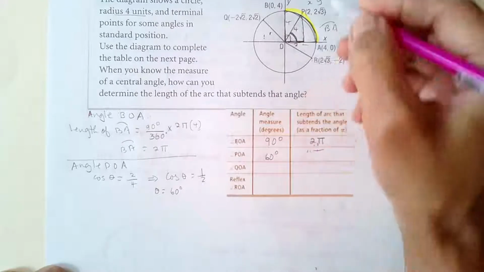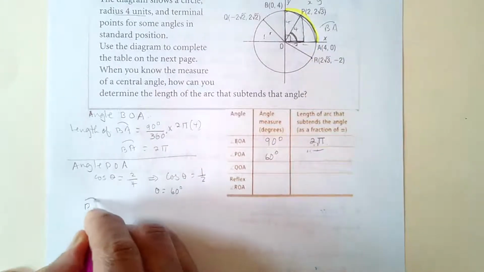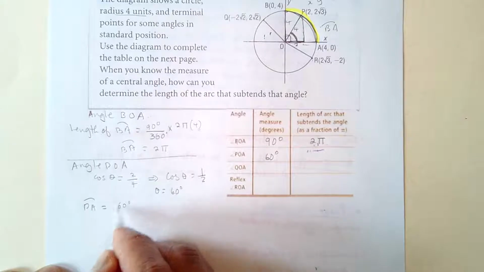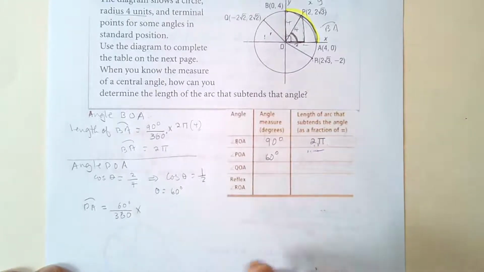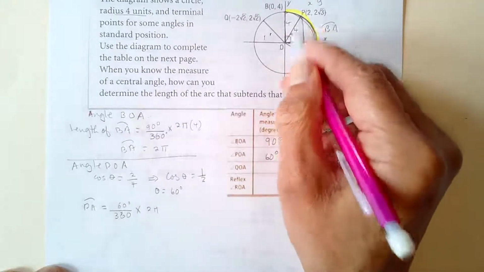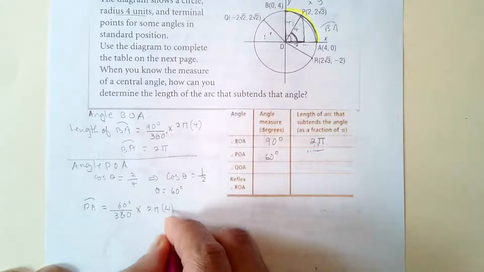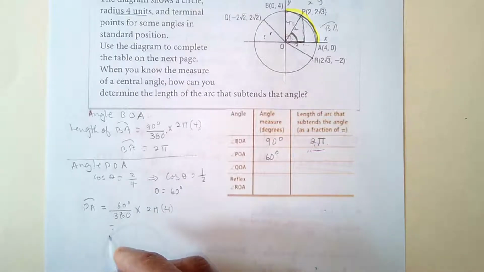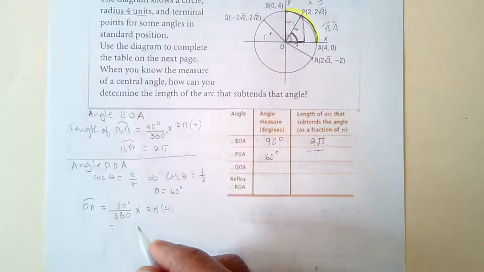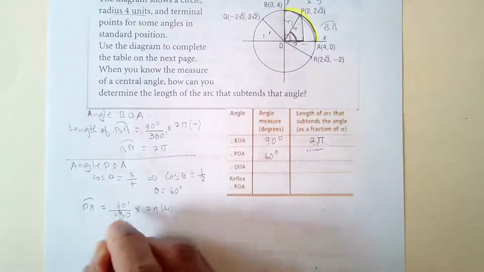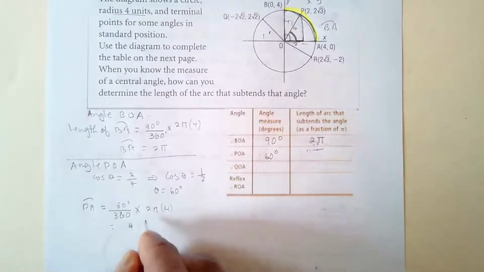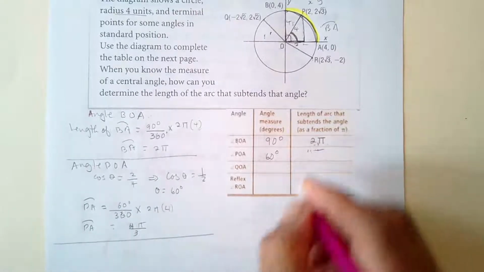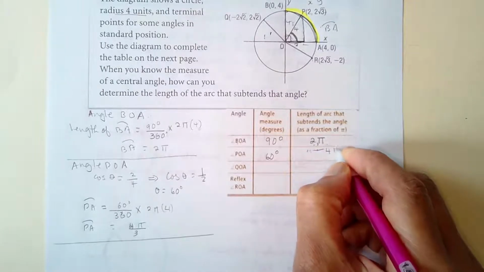So our arc length, which is PA, will be equal to 60 degrees over 360 multiplied by 2 times pi, and the radius here is 4. So that will give us 4 pi over 3. So arc length PA is 4 pi over 3.